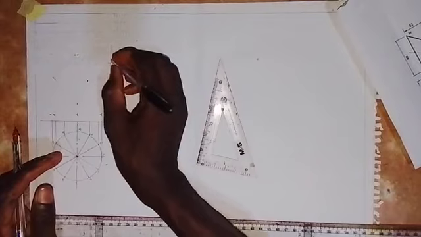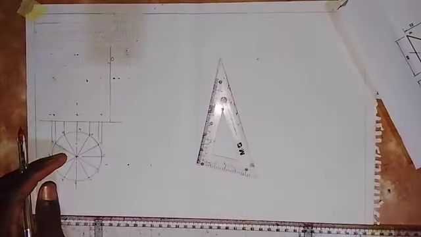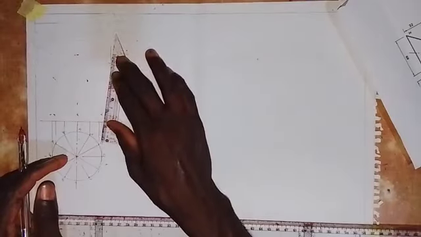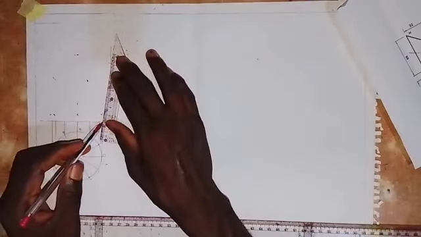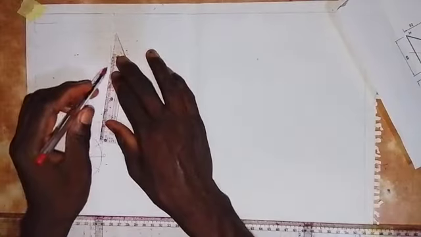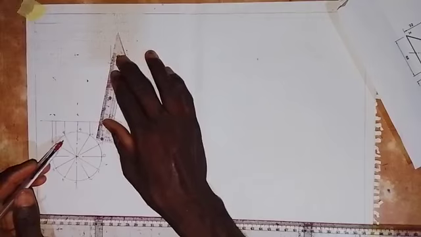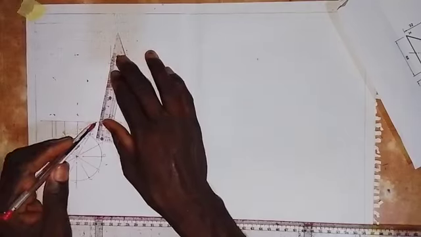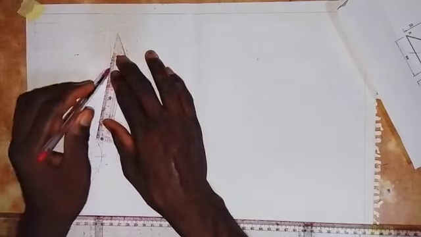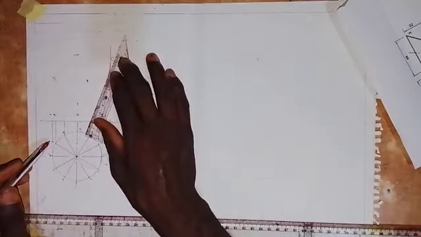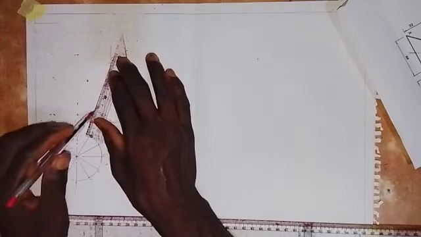So let's call this point O here. We are now going to connect each of these points with the apex of the cone, that is point O. So we draw a line from here to the apex. We also draw a line from this point here to the apex, from here to here. Then we draw a line from here to the apex of the cone.